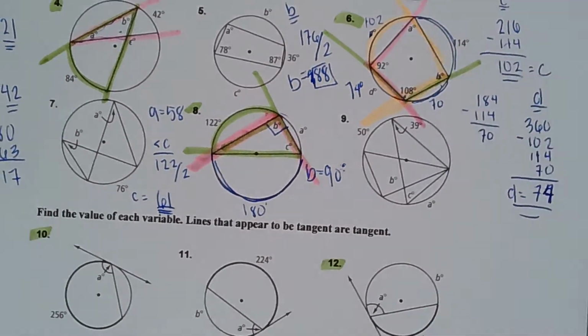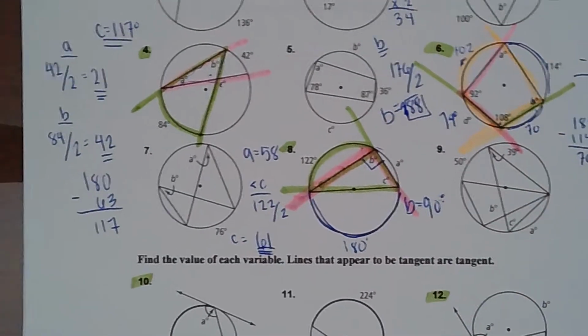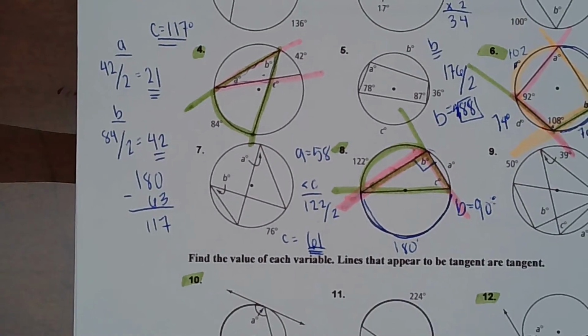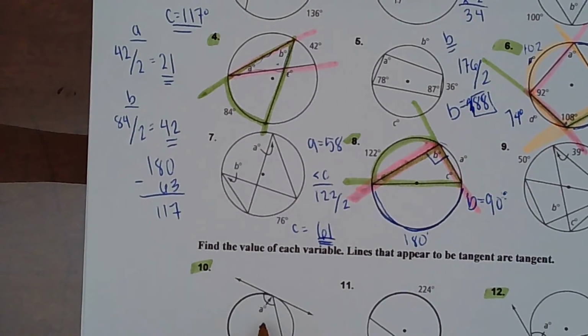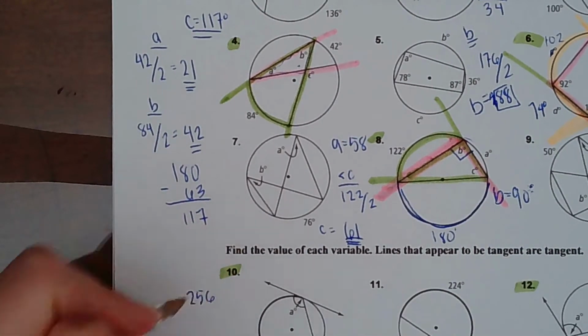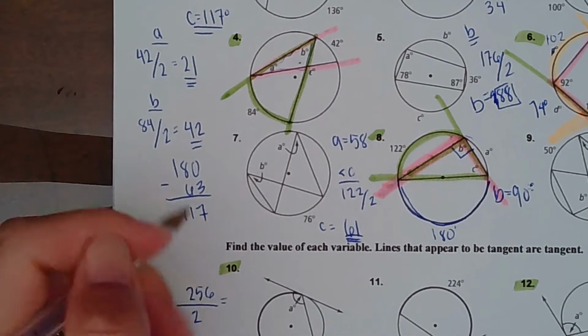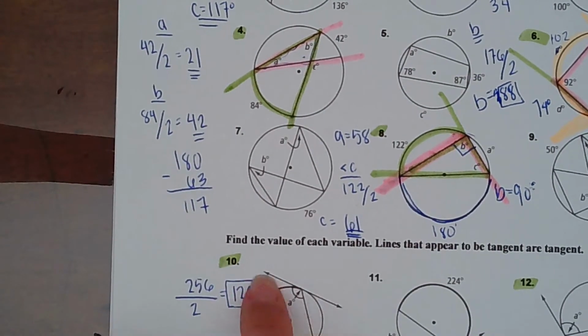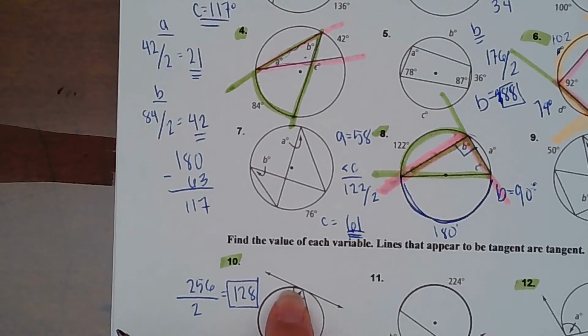Okay, so now we are going to find angle A. And again, this is an inscribed angle, right? It's on the edge of the circle. So what I'm going to do is take 256, divide it by 2, and I'll get 128. That tangent line helps it to be on the side of the circle.